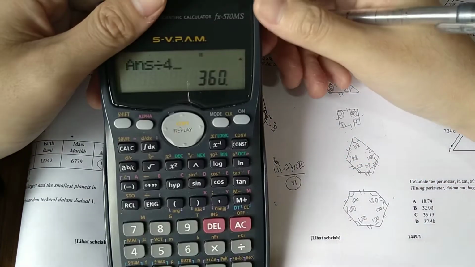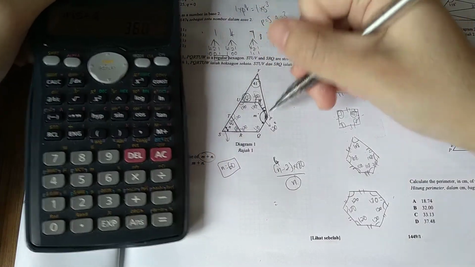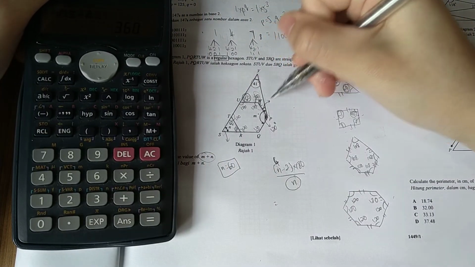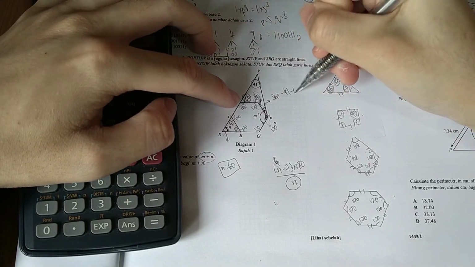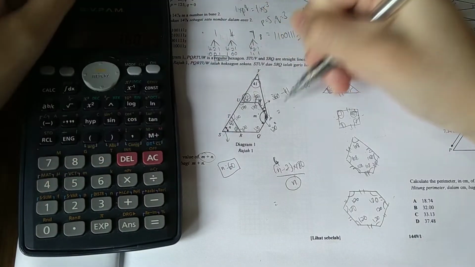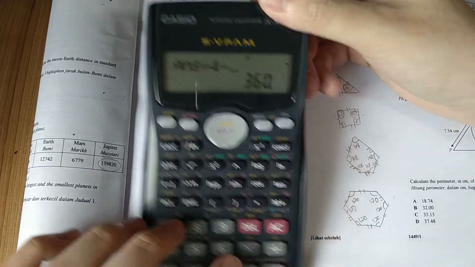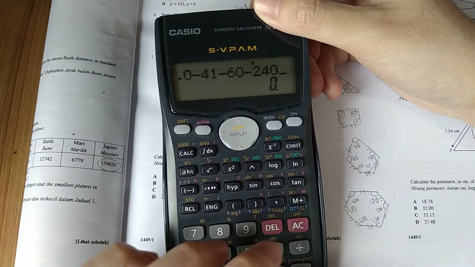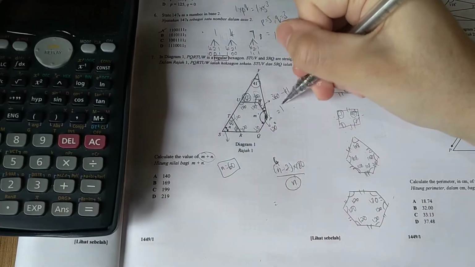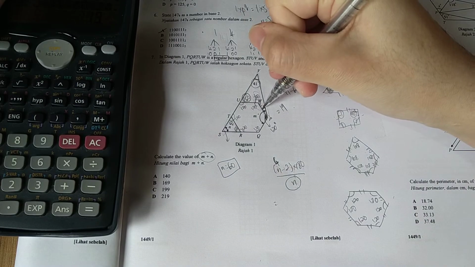But this one you're just finding the total only. So 360. So how to find the small part here? The small part here will be 360 minus 41 minus 60 minus 240. And when you minus all of these, you will get 19. And the 19 is still not the answer yet. The 19 is just the small angle here.